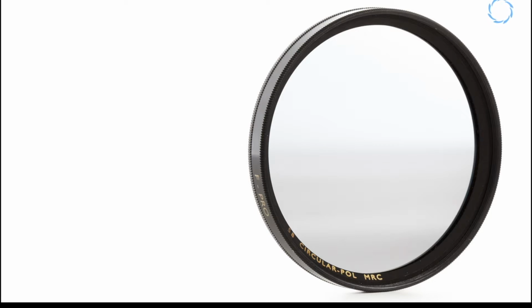Now, all filters aren't created equally. You can get a filter that will cost you $3, or you can get yourself a filter that will cost $100. But what's important is you want to get a filter that matches your camera. So if you have a $2,000 lens, you don't want to put a $3 filter on it because you paid for superior optics, and you don't want to put a piece of plexiglass in front of your camera.